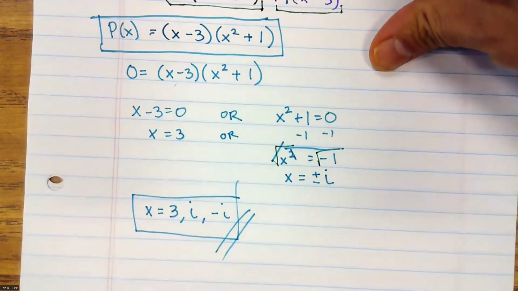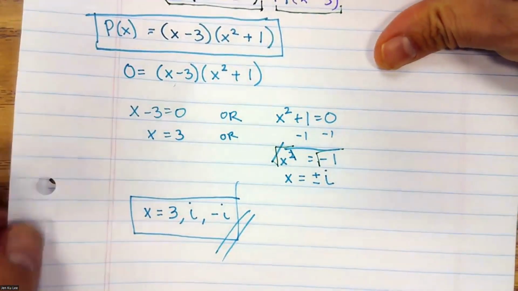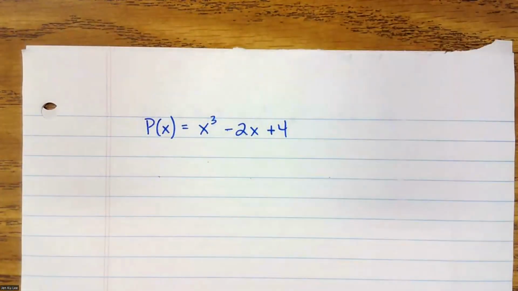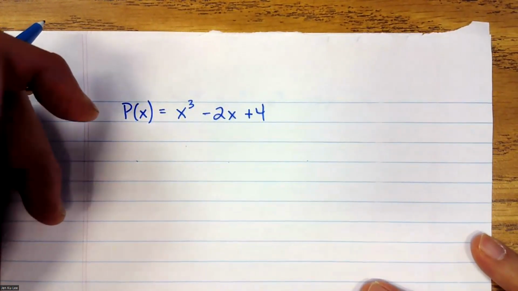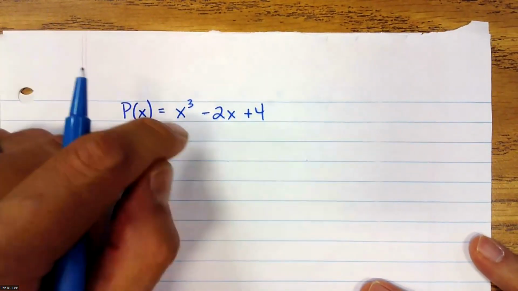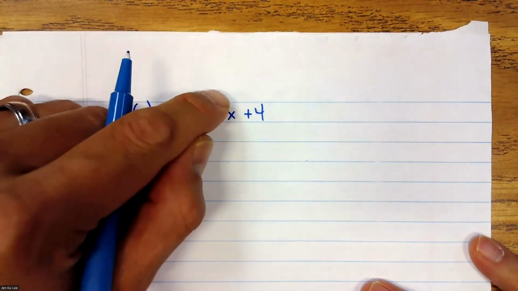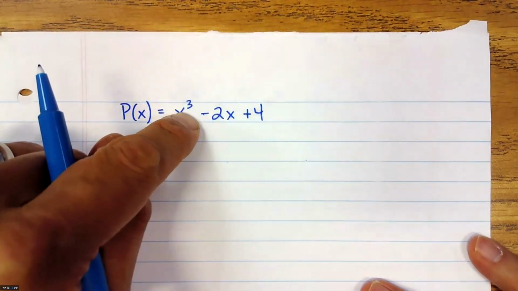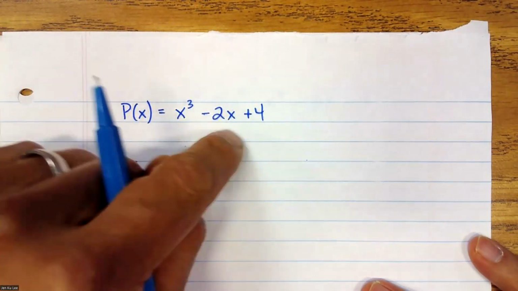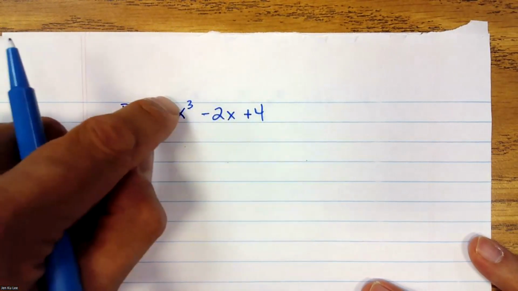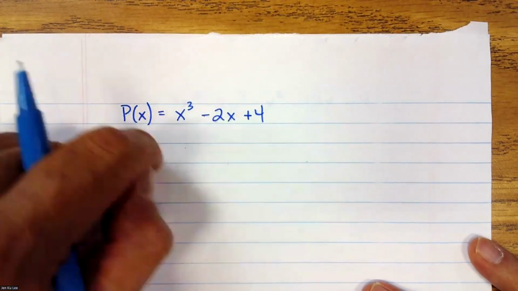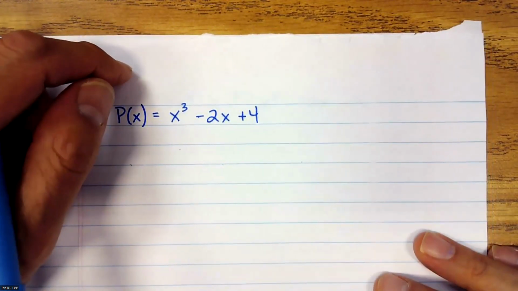Okay? Now here's another example. P of x equals x cubed minus 2x plus 4. I cannot factor this out because x cubed and x to the first, 1 times 2 is 2, not 3. We talked about that last time, right? Where if the exponent was double this exponent, then I can factor. But since it's not, I would have to synthetically divide.